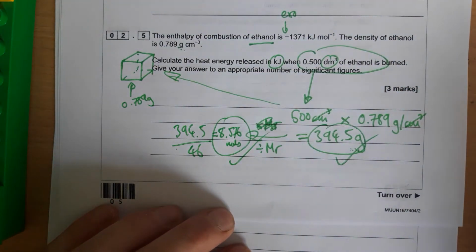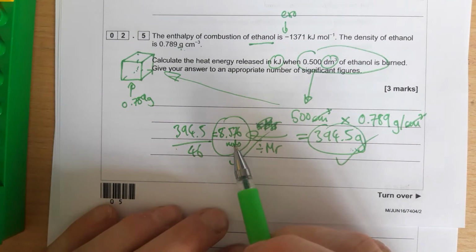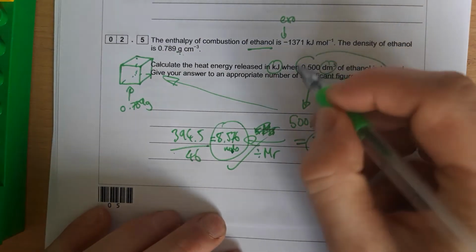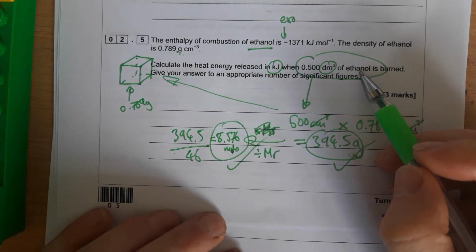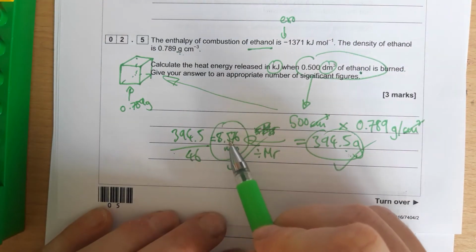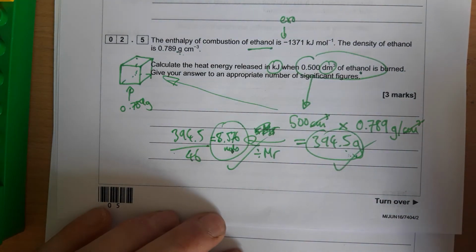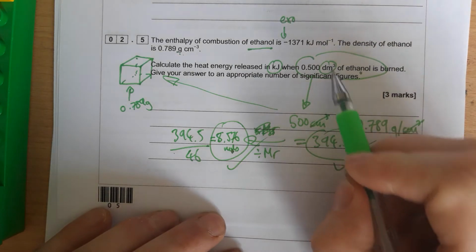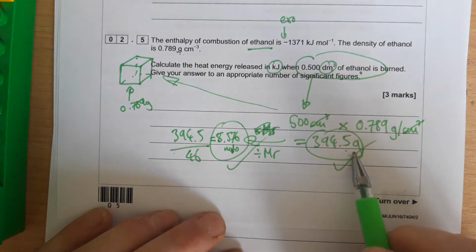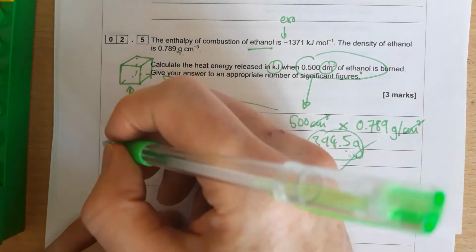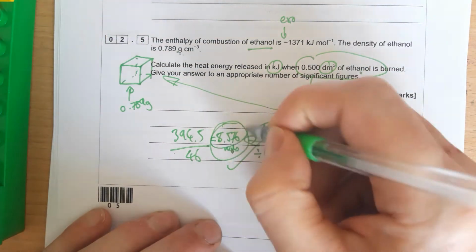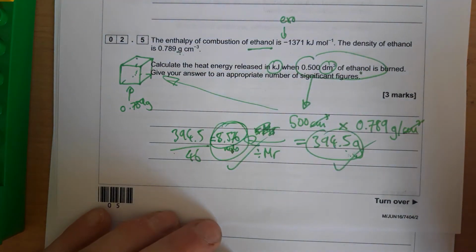Now then, so I know how much. I've got half a litre of ethanol, and half a litre of ethanol is 8.576 moles of ethanol. I worked out how much half a litre weighs, and once I know how much it weighs, I can work out how many moles I've got. So if I've got half a litre of ethanol, I've got this many moles. That's how the density has helped me.